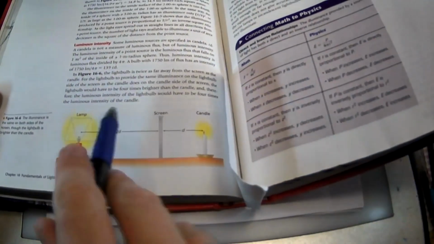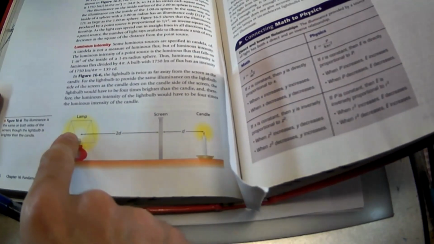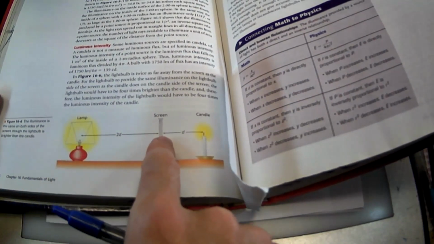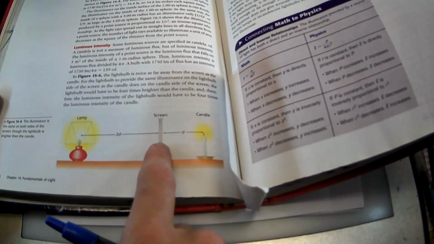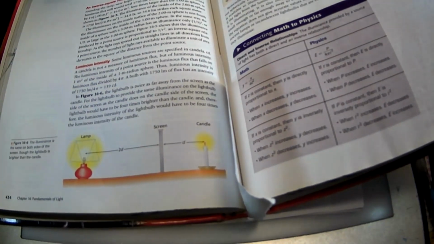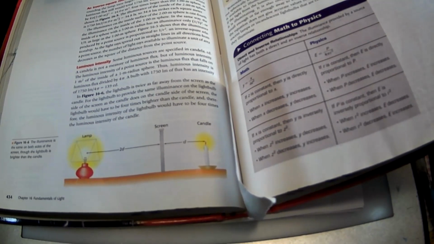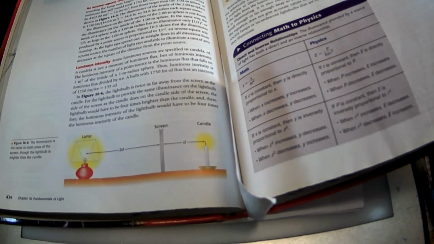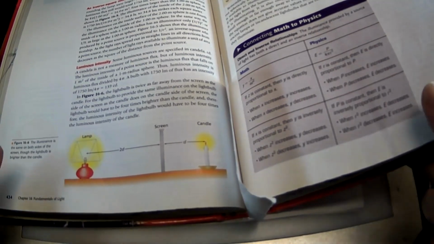One of the textbook problems coming up that we're going to solve later today is going to be a set-up that looks pretty similar to this. Okay? So there's some light landing on the screen from the lamp. There's some light landing from the candle. All right, so you guys get that?